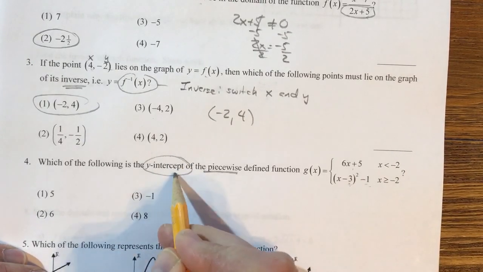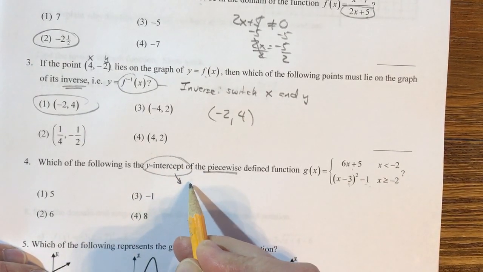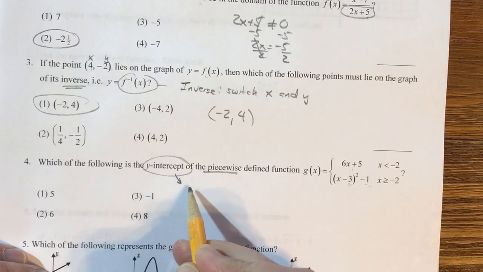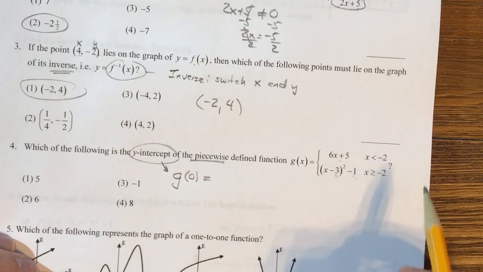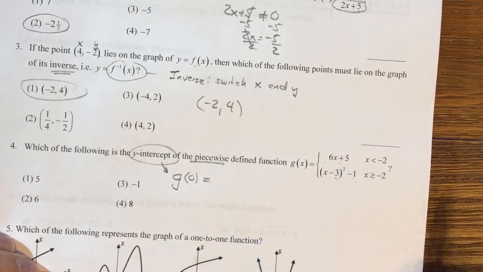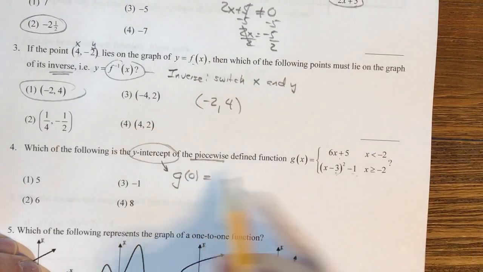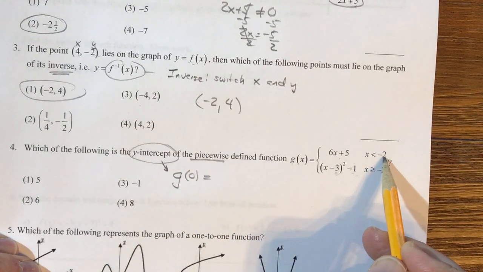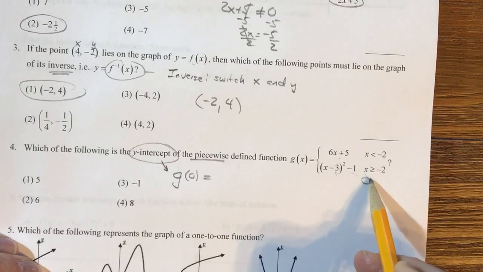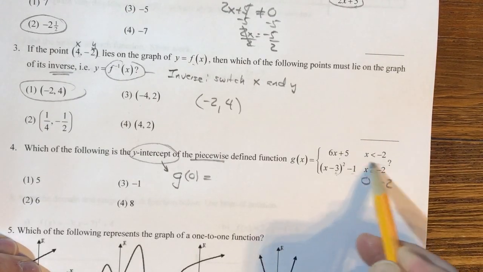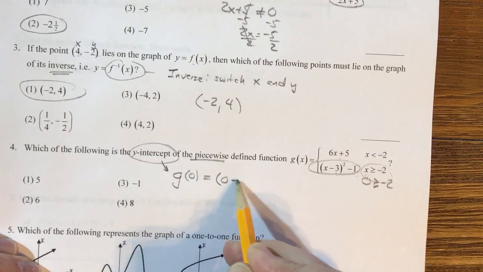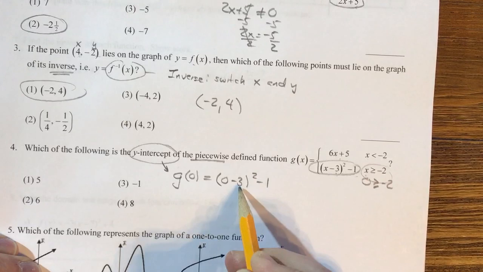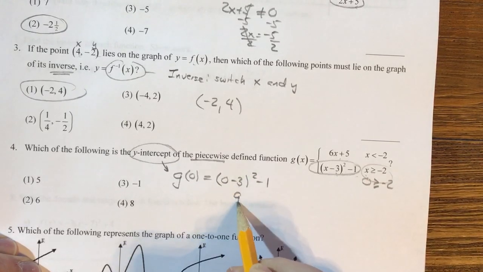The y-intercept, we ask that question too many times in this book. What do you got to do? You got to input 0. So what is g of 0? That's all. But the decision we have to make is, do we use the linear part or the parabola? Well, 0 is not less than negative 2. 0 is greater than or equal to negative 2, right? So that makes this true. So we want to use that part. So I'm going to put 0 in there, and I'm going to get negative 3 squared, which is positive 9. Take away 1, which is 8.